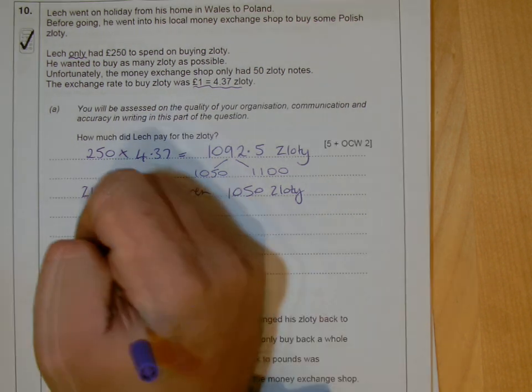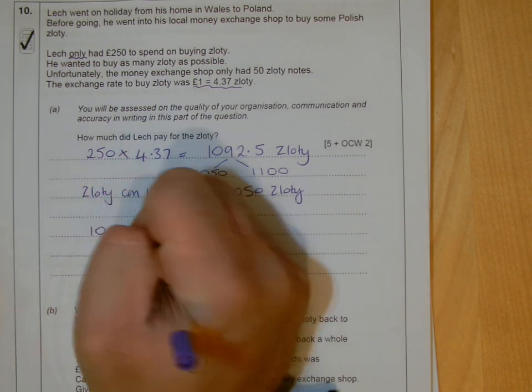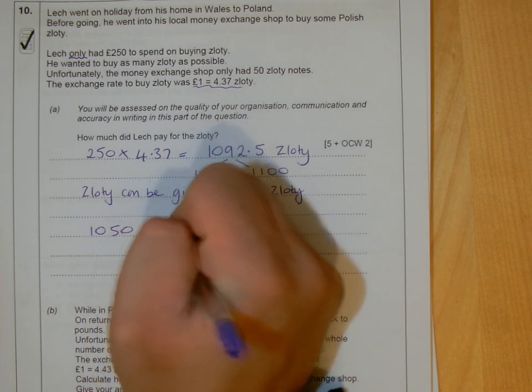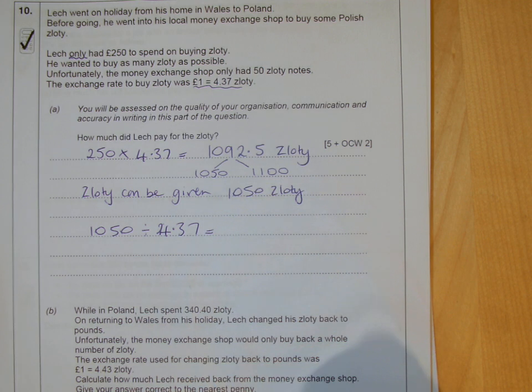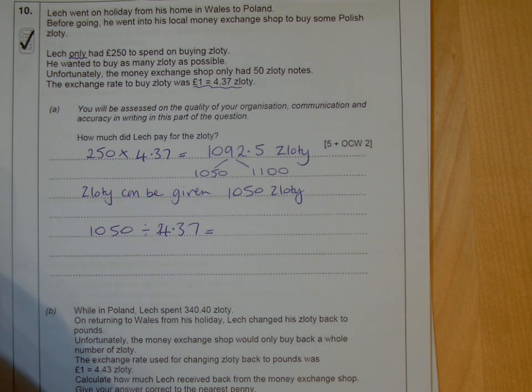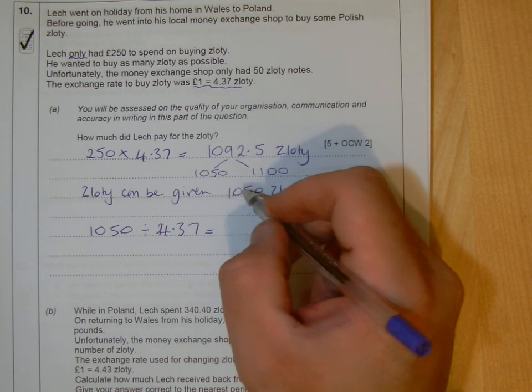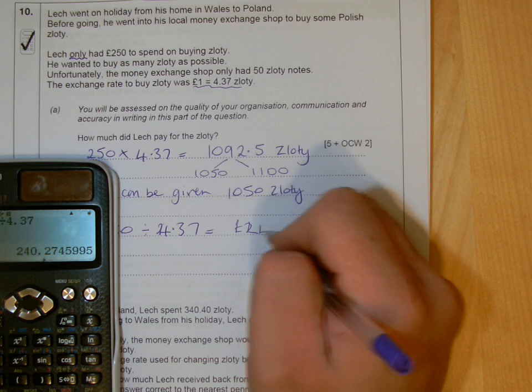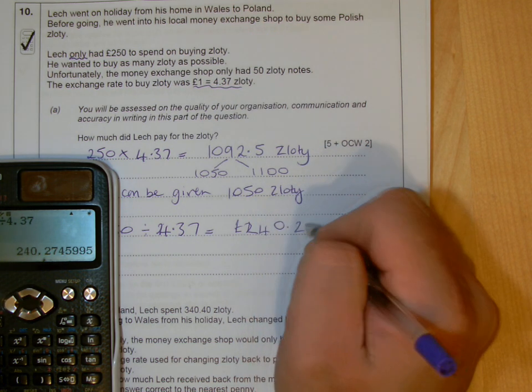So all you've got to do then is take the 1,050 and divide it by the exchange rate, 4.37, to see how much it cost in pounds. When I do that, it comes out to be £240.27.